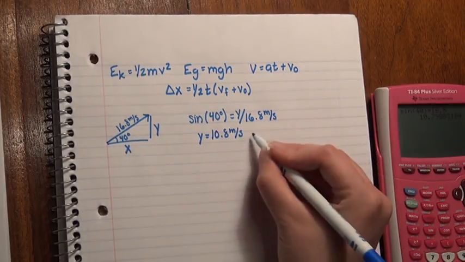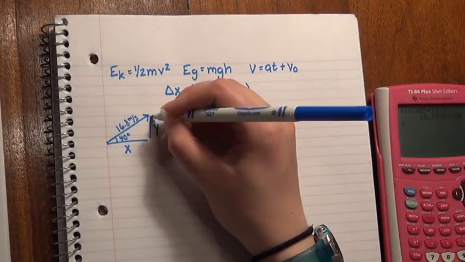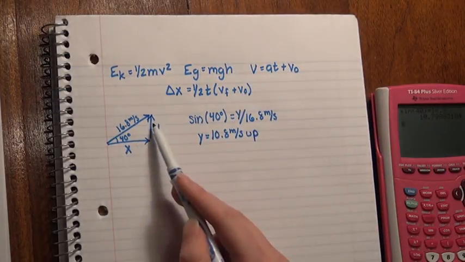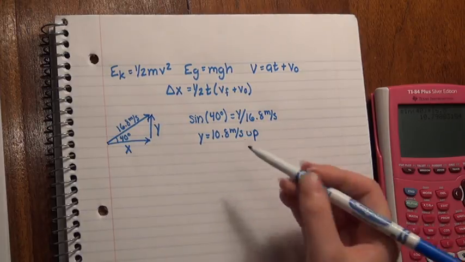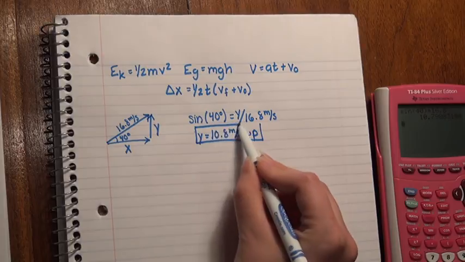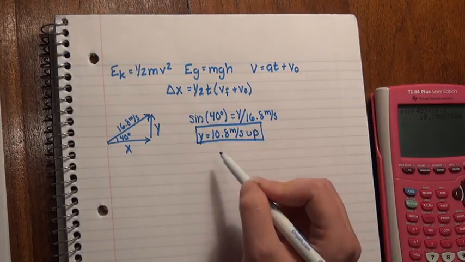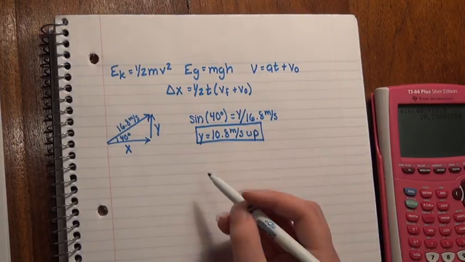Now we should say that this is up. We have the velocity moving upwards, so we should make a note on our picture that since that is the direction of the football, the velocity vector vertically will be pointing upwards. And since velocity has a direction, we do need to indicate that it is upwards. You could probably also know that it's upwards based on the fact that it's a positive value as opposed to a negative value. If it was a negative value, it would be moving downwards with a negative velocity.